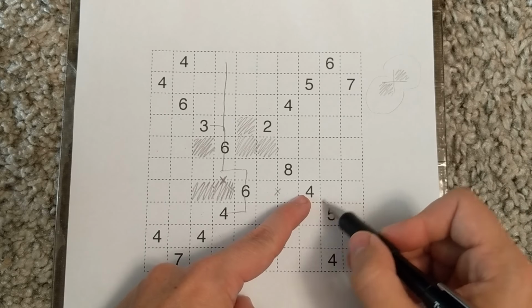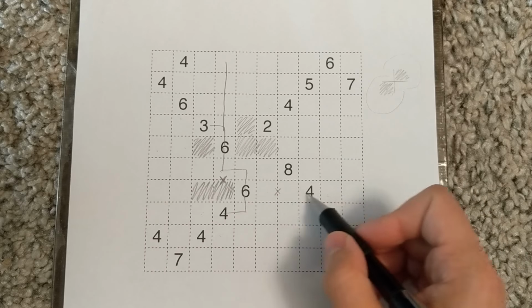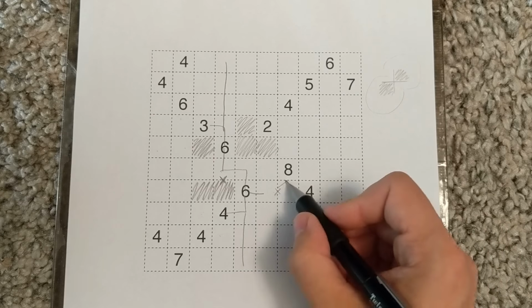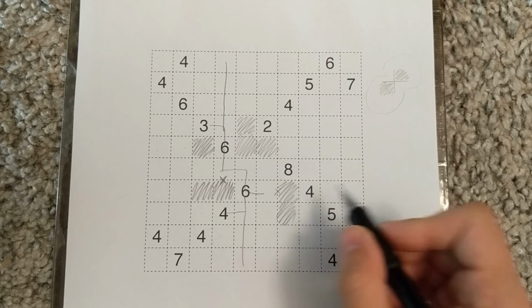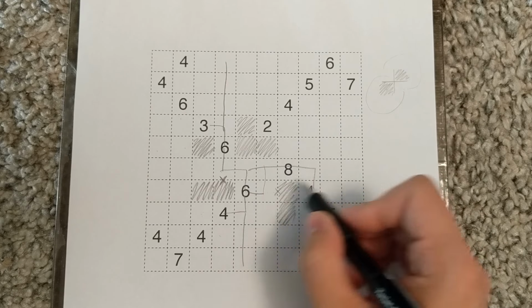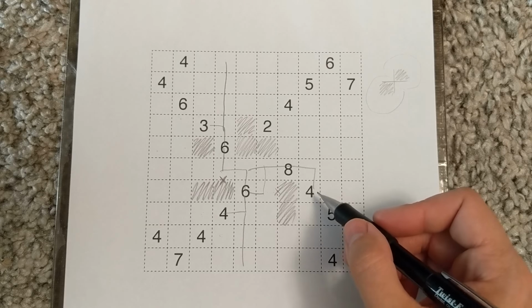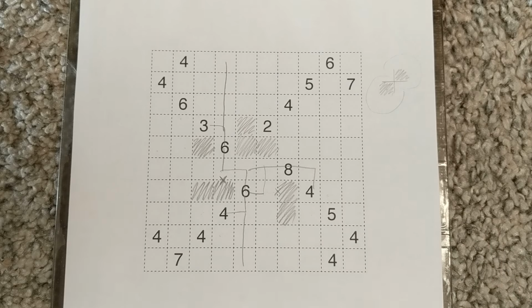The 4 needs to use at least one of these cells. So it can't have 3 more cells over this direction. That leaves exactly enough space for this deduction, which again wraps around, gives those cells, to get a little bit of a start there.